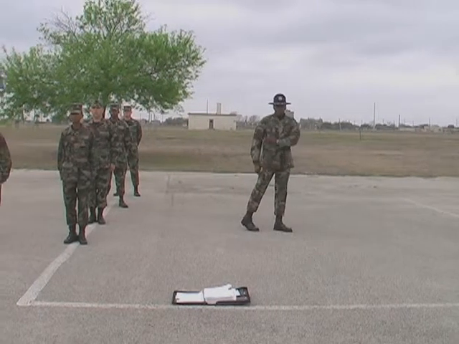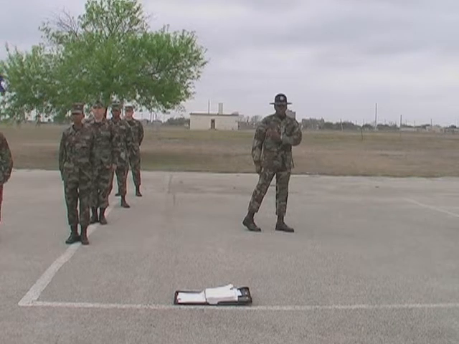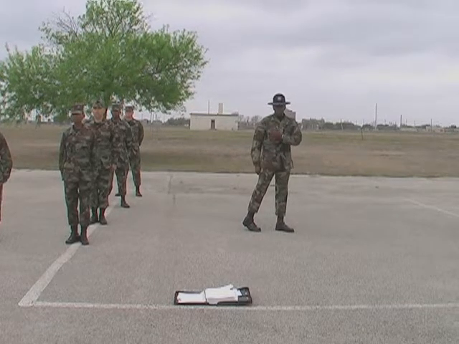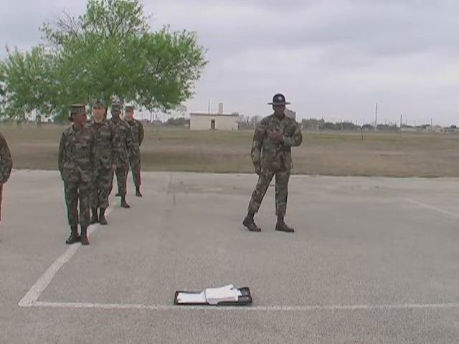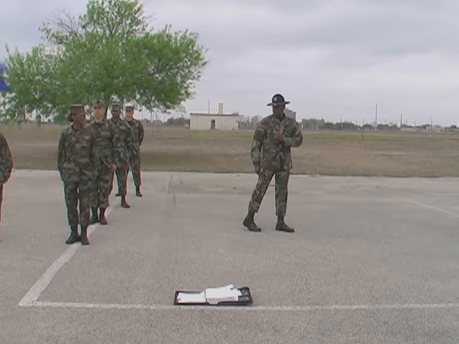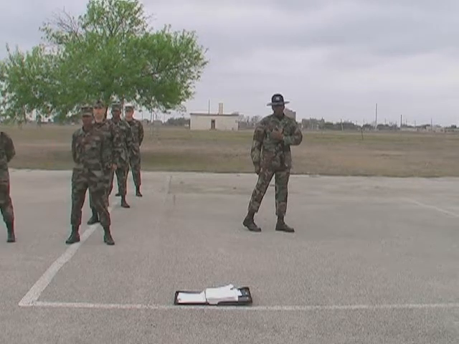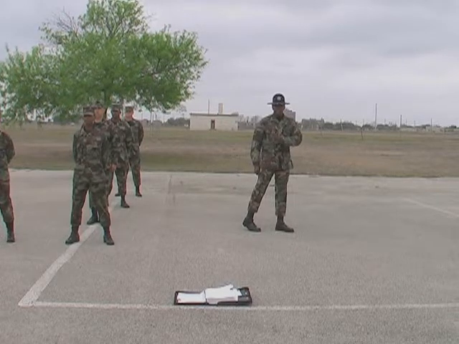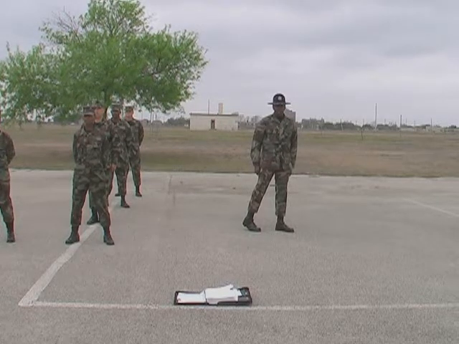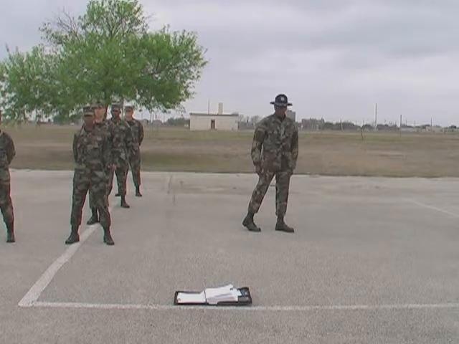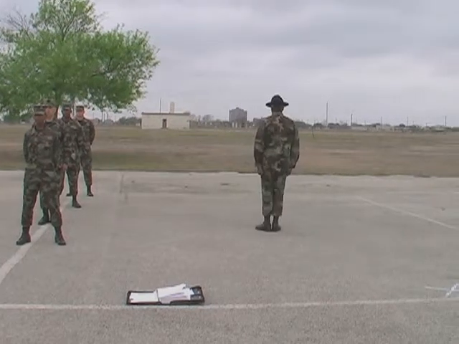The first element leader, once they can see the inspecting party out the corner of their left eye, will turn their head and eyes down line and command, "First element, parade rest." First element, parade rest. Responding to their own commands, they will assume the position of parade rest and snap their head and eyes back to the front. The inspection will continue down the second element.